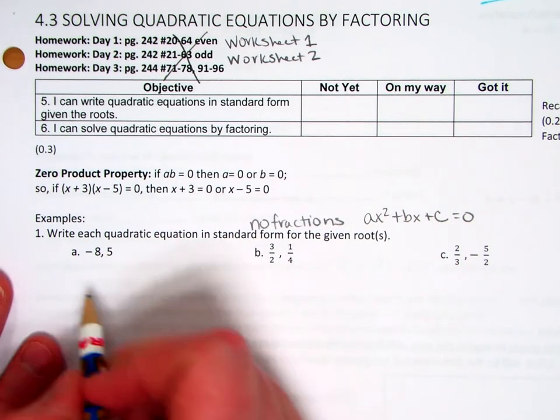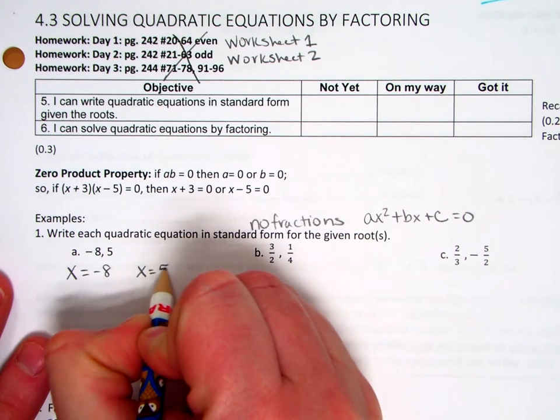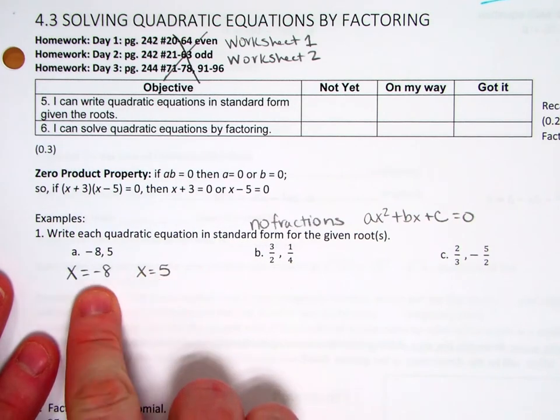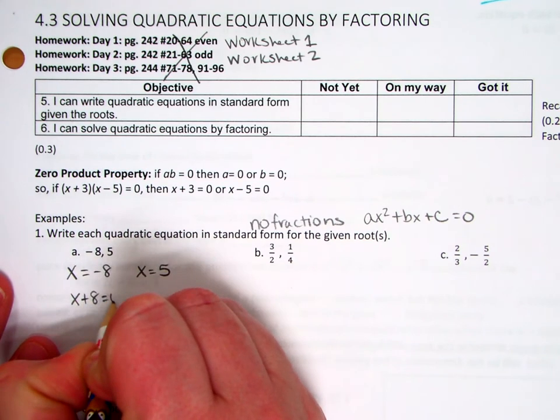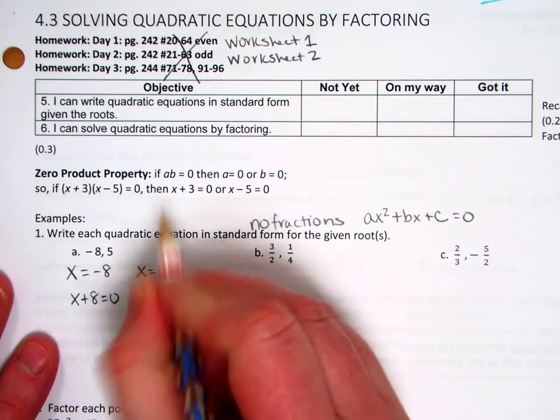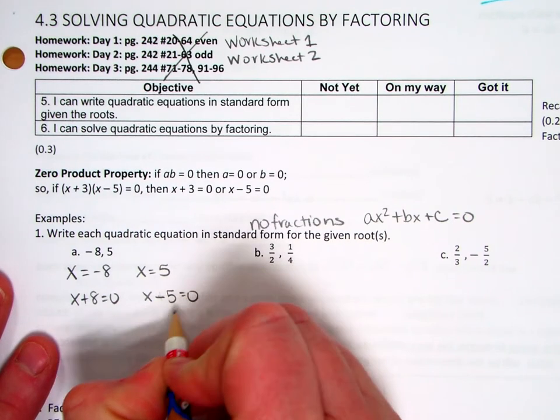So starting this out, we have the answer of x equals negative 8 and x equals 5. Moving these both over so I can get zeros, I have x plus 8 equals 0, x minus 5 equals 0.